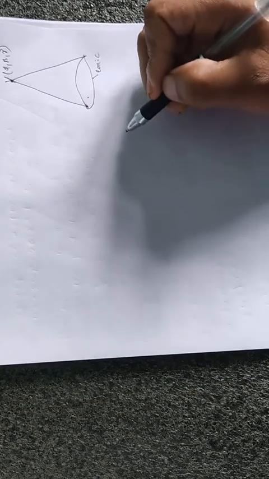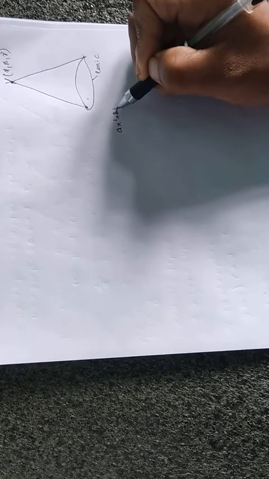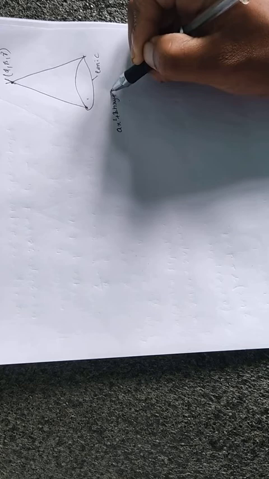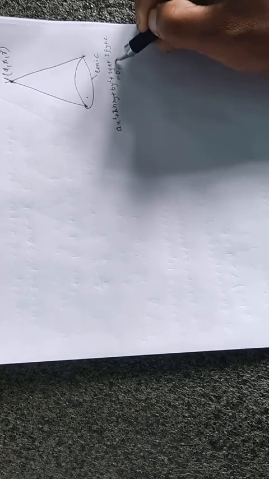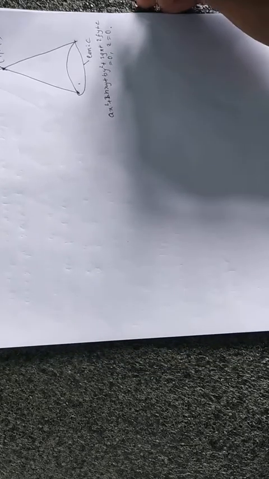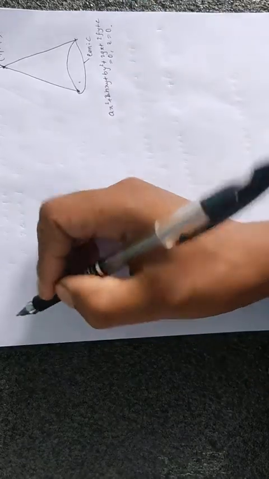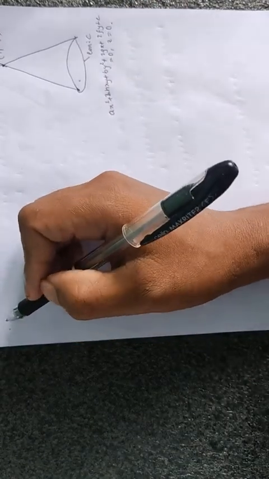So the conic is ax square plus 2hxy plus by square plus 2gx plus 2fy plus c equal to 0, z equal to 0. So this is the equation of the conic. Now in this case we have to find the equation of the cone.